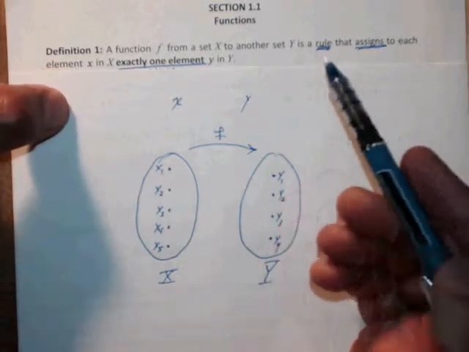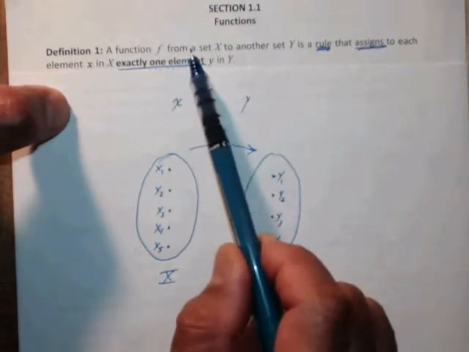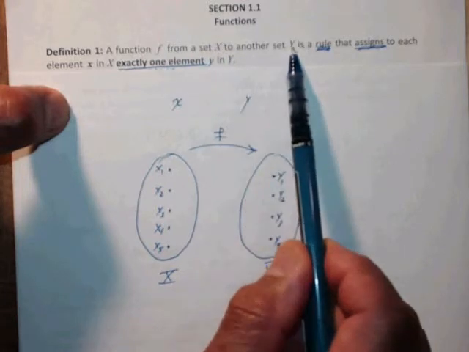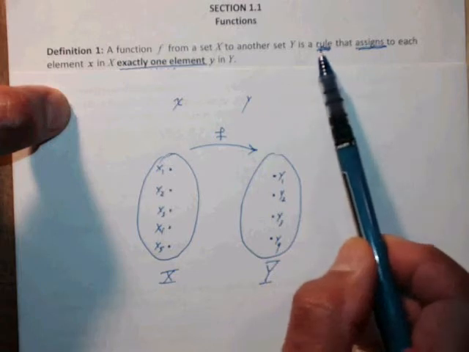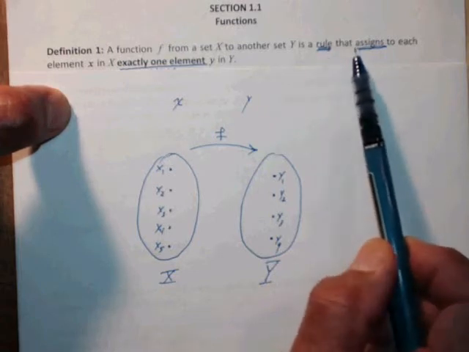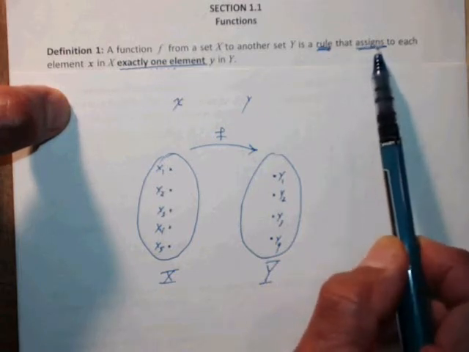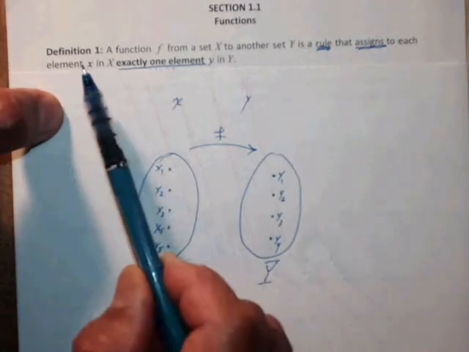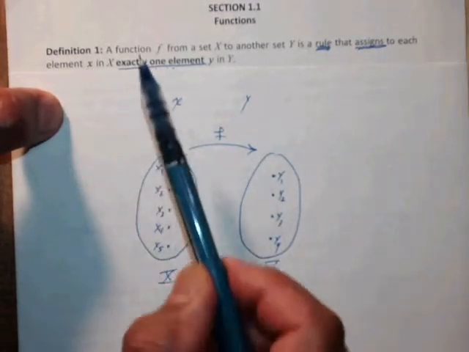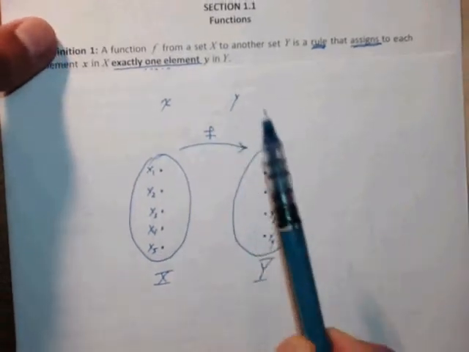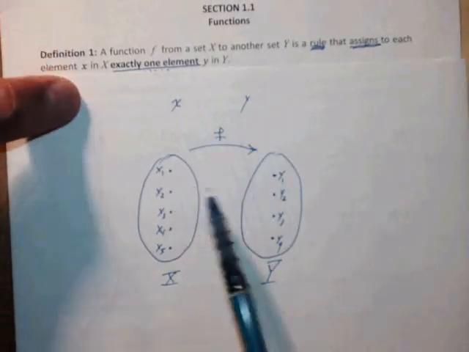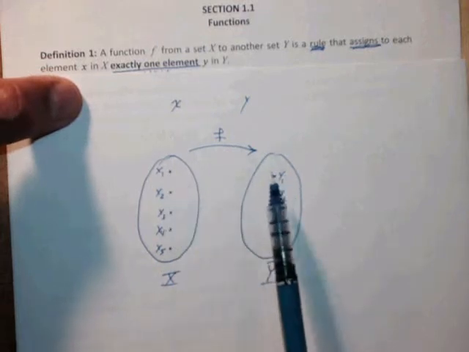Then get back to the definition. The function f from set x to another set y is a rule of correspondence, or rule, that assigns or corresponds to each element x in set x exactly one element in set y, or a unique element, not more than one. You can't assign to each x value more than one element.